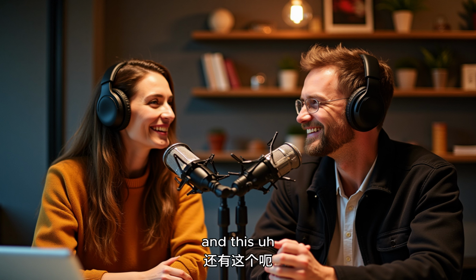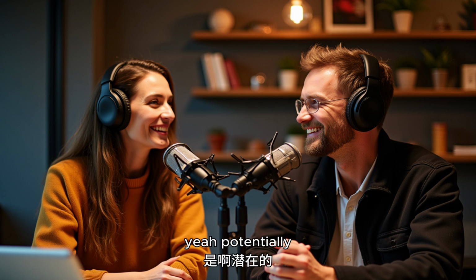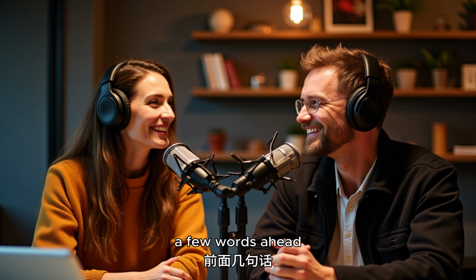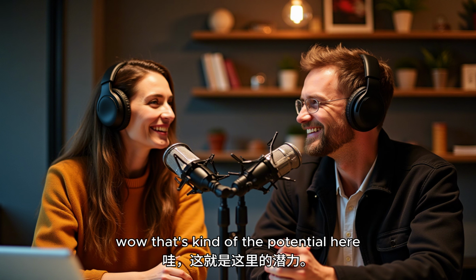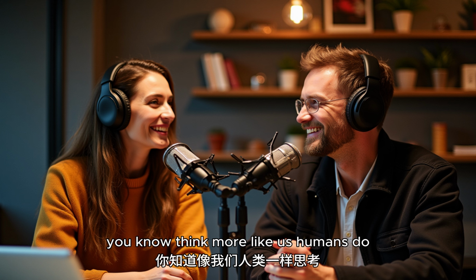And this look-ahead ability could also lead to faster text generation, potentially. So imagine if you could write a sentence by just thinking a few words ahead instead of typing one letter at a time. Wow. That's kind of the potential here. So it's almost like the model is starting to think more like us humans do.